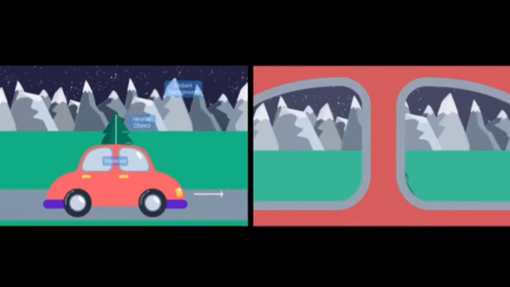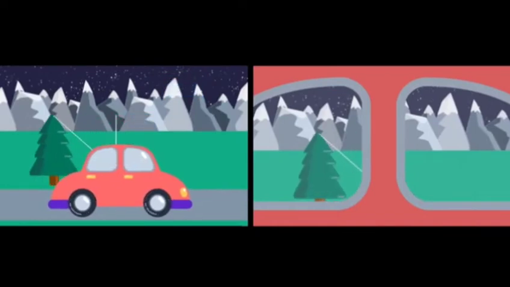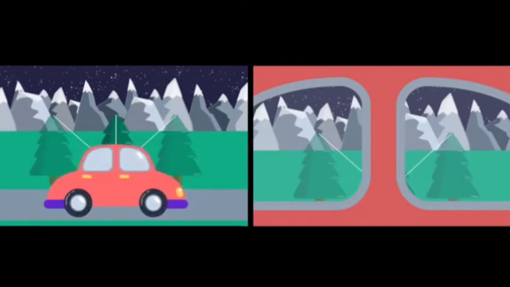The size of this shift depends on the distance you travel along the road and how far away the trees are. The closer they are to the road, the bigger the shift.